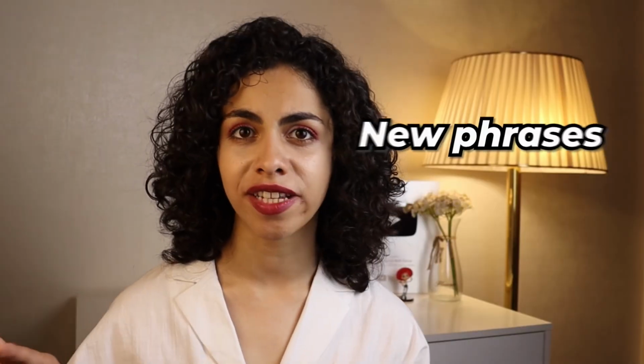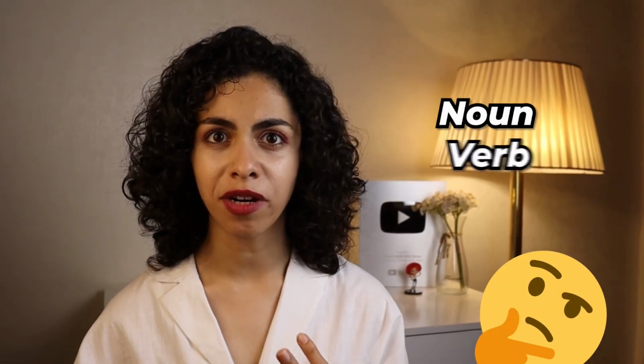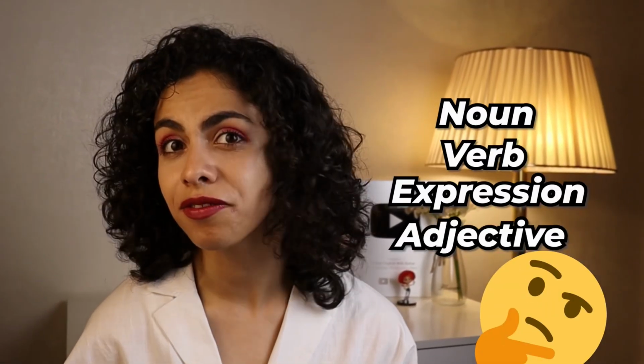Check out the new phrases, the new words, and always pay attention to how they are used in that context. Is that a noun, a verb, an expression, or an adjective? If you don't know the word's part of speech or how it is used in a context, how are you going to use them in your writing and your speaking?